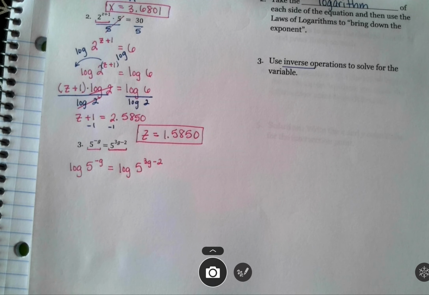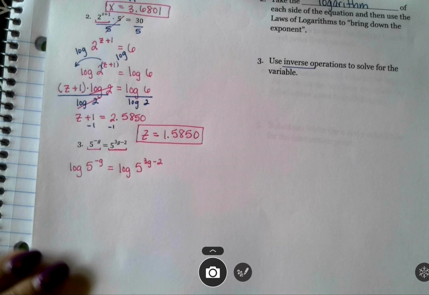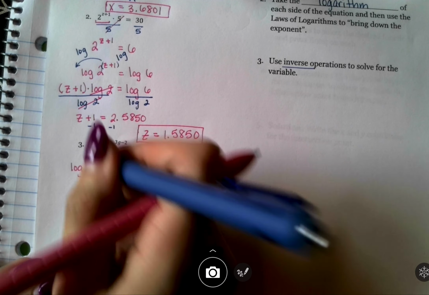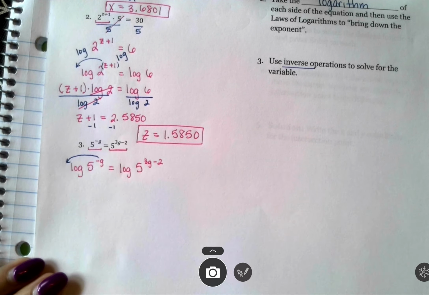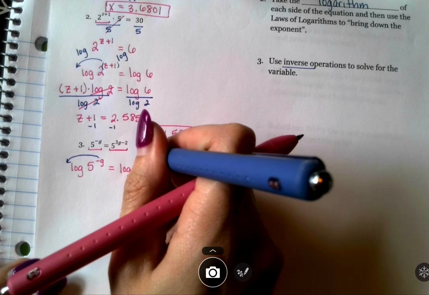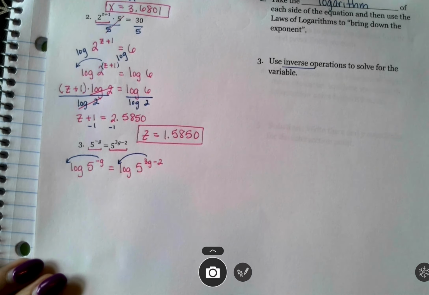Now that I have logs on both sides, I can use my law of logarithms to bring down my exponents, bring down that negative g, and I'm going to bring down the expression 3g minus 2. Remember, I want them in parentheses. So we have negative g out in front of log of 5. Since it moved down, there's no longer an exponent there. And then here, I'm going to put that in parentheses, 3g minus 2, and that comes in front of log of 5.